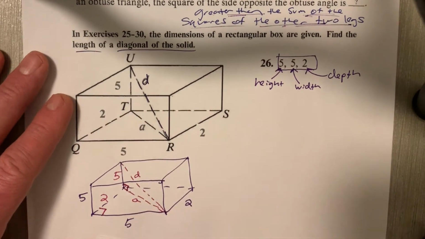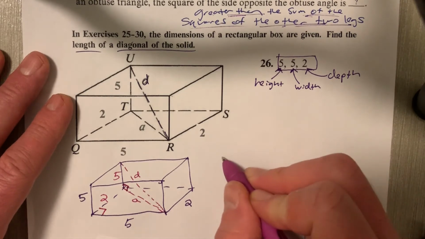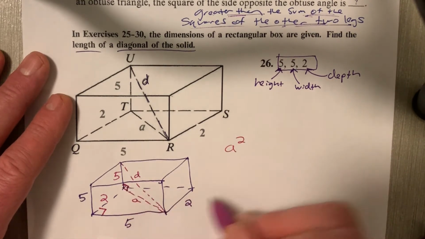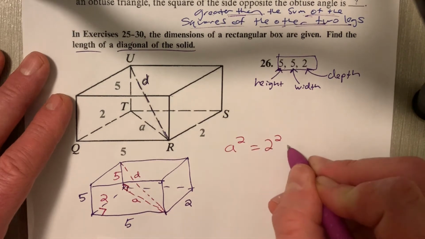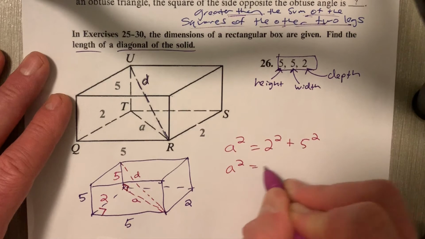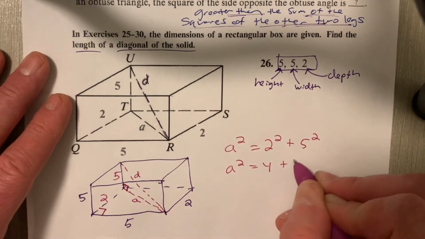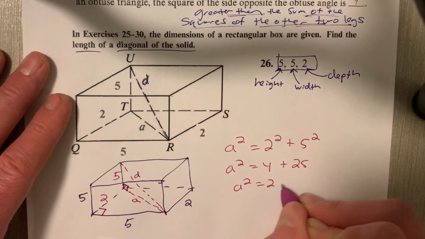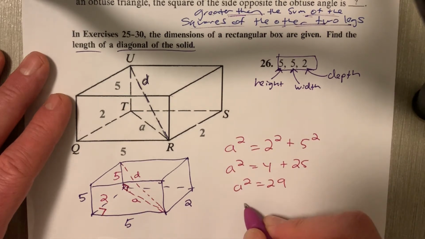So in order to get A, we're going to use, you guessed it, the Pythagorean theorem, okay? So A squared, that's the hypotenuse of this right triangle, equals 2 squared plus 5 squared. So A squared equals 4 plus 25, which is 29. Take the square root of both sides, and A equals radical 29.